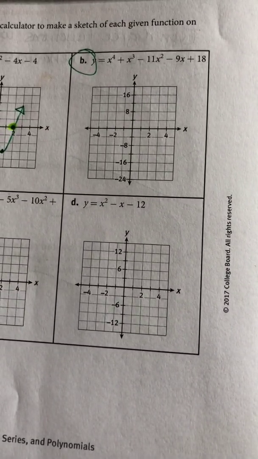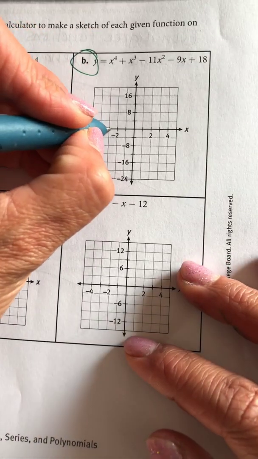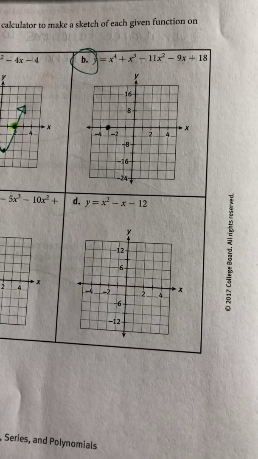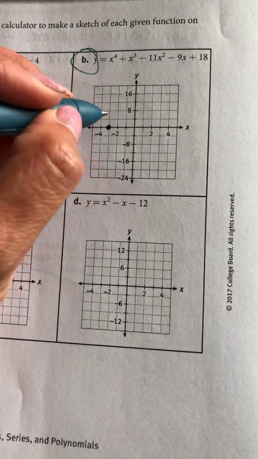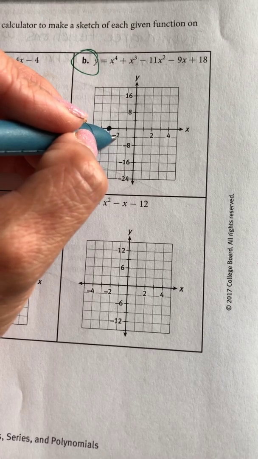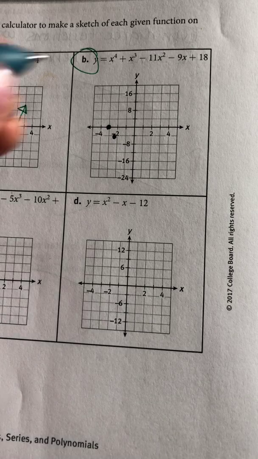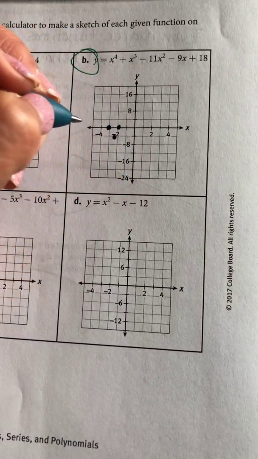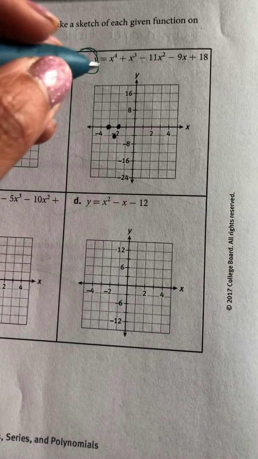All right, so I have a couple main points here. It crosses the x-axis at -3, 0. And then there's a peak, a minimum at -2.5, -4.9. So I'm going to say about right here. And then there's another zero at -2, 0. And then the relative maximum is -0.4, 20.